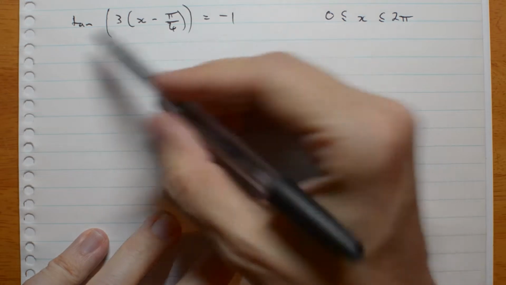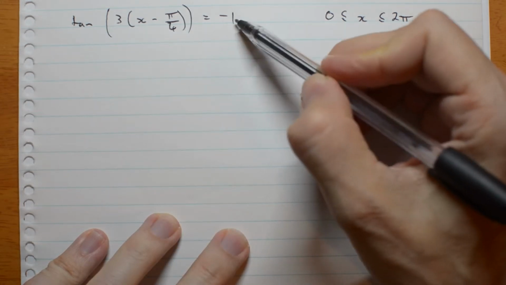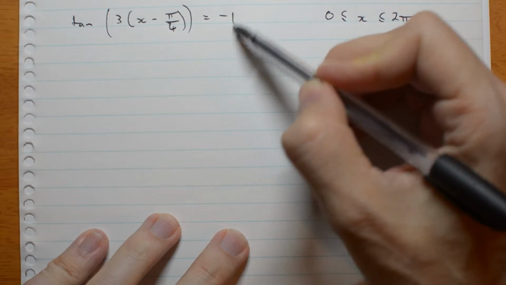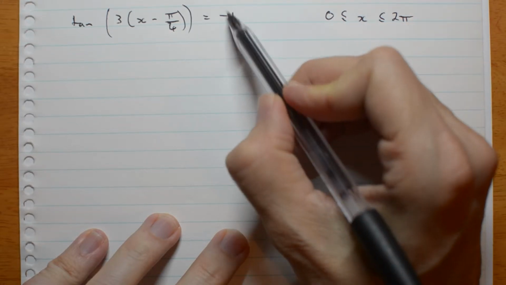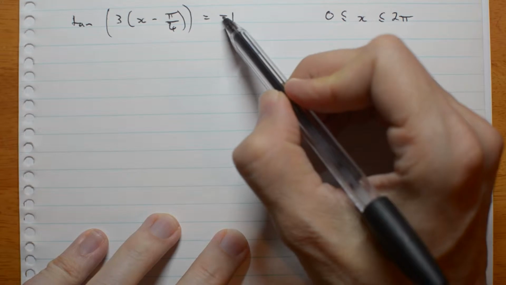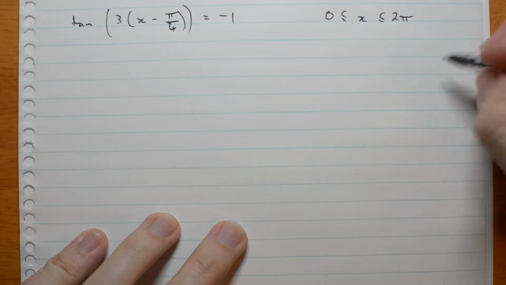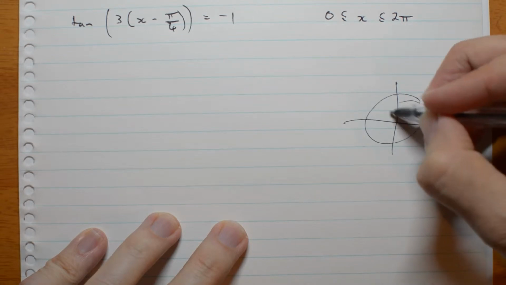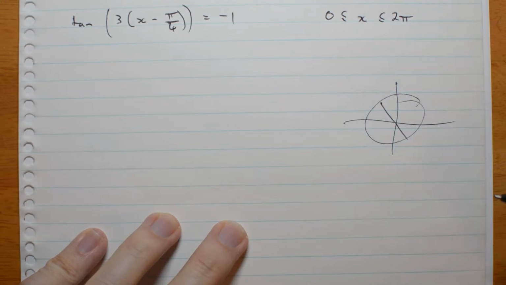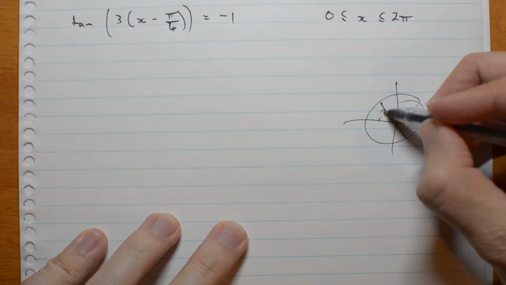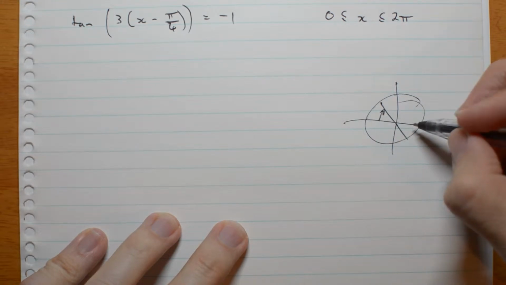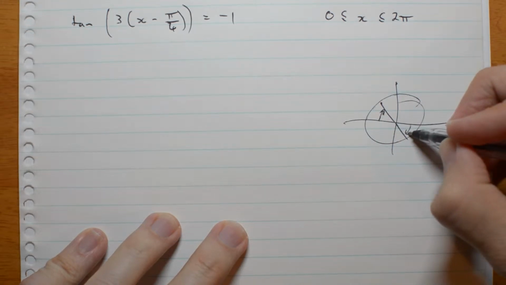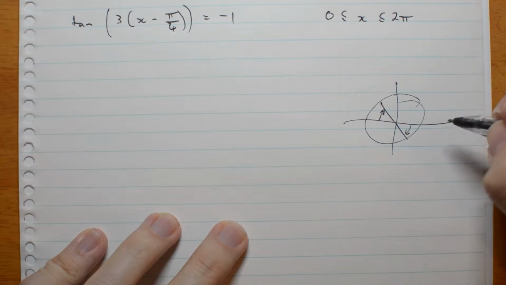Okay, tan being 1 is 45 degrees, which is pi on 4. So my reference angle is pi on 4. Tan is negative, so I'm actually looking in the second and fourth quadrants. Second and fourth quadrants for tan, there and there. So I'm looking at pi minus pi on 4, 2 pi minus pi on 4, and so on.